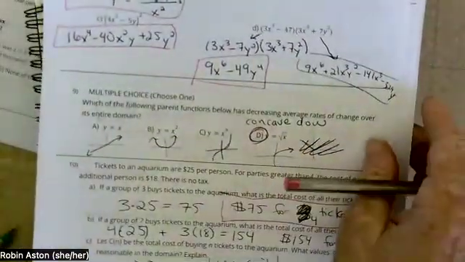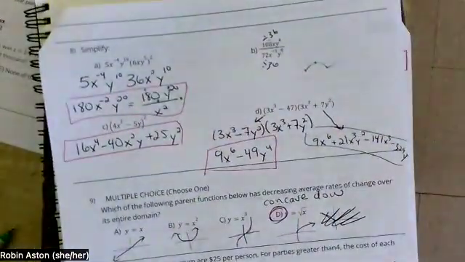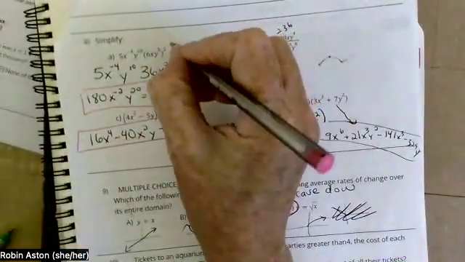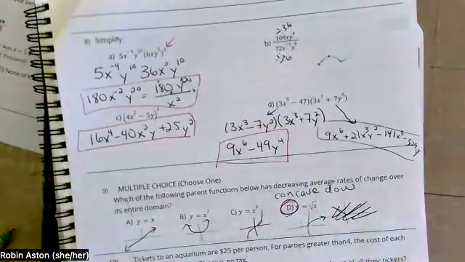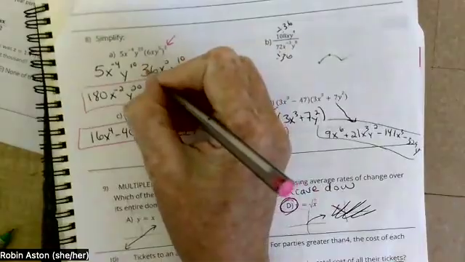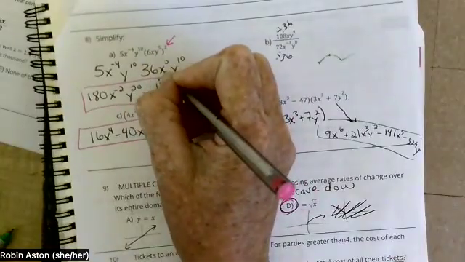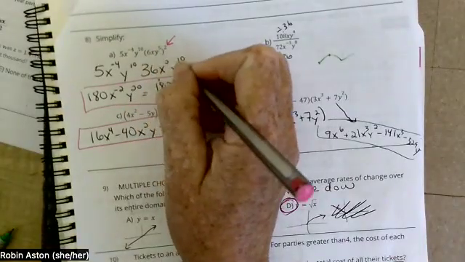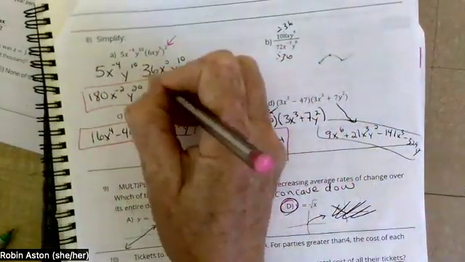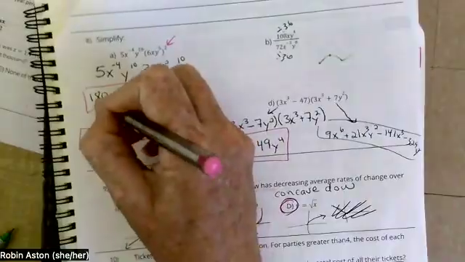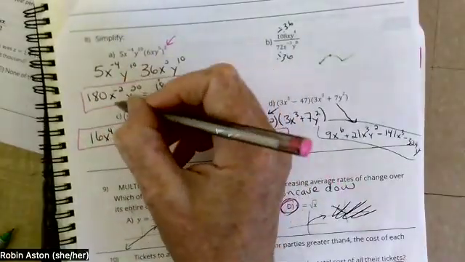On to the next slide, we've got some of these good old exponents. I started simplifying. I distributed the exponent to the terms inside. 6 squared is 36, x squared just here, x squared, y to the 5th squared is y to the 10th. Now I do the coefficients, the big numbers. 5 times 36 is 180.